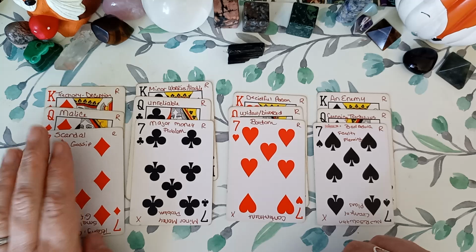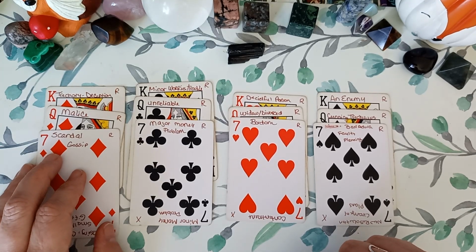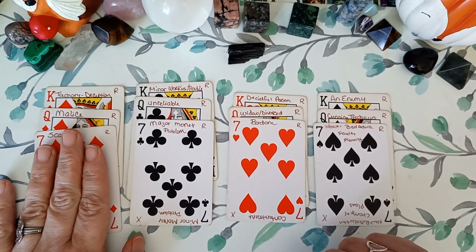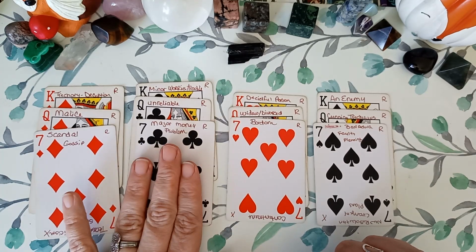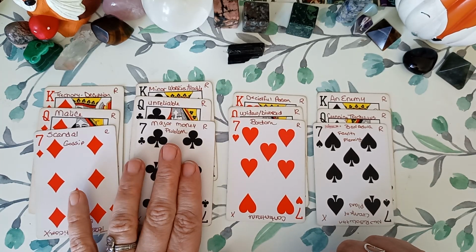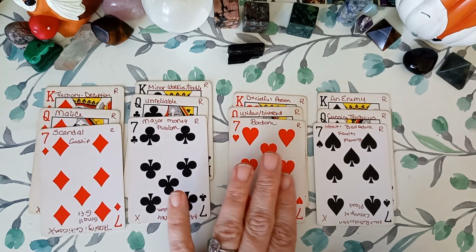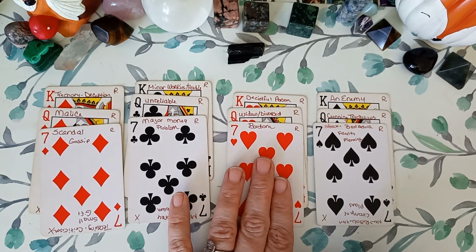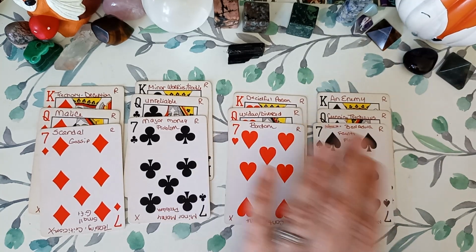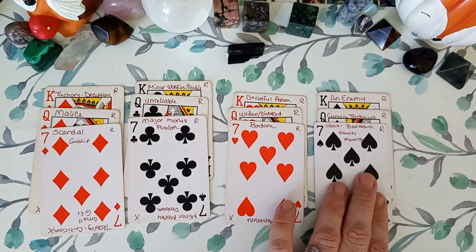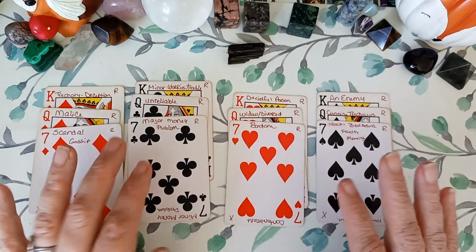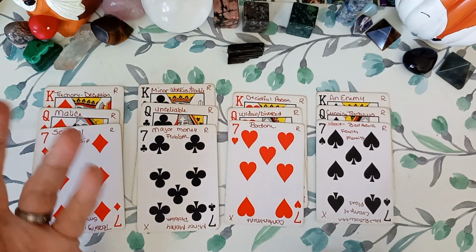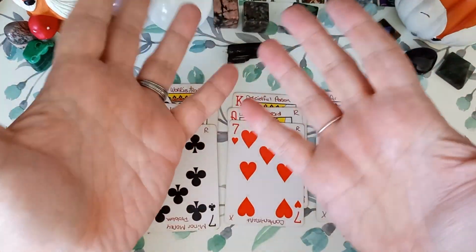The diamonds typically represent somebody that's fair-haired and older. The clubs represent somebody that's dark-haired and younger. The hearts represent somebody that is fair-haired and younger. And then the spades are somebody that is dark-haired and older. The older or younger, that is absolutely up to you.